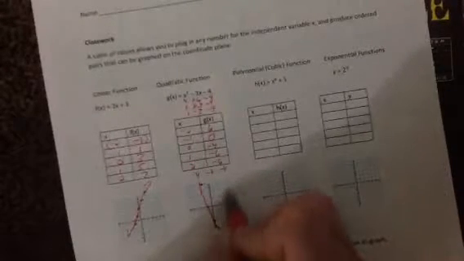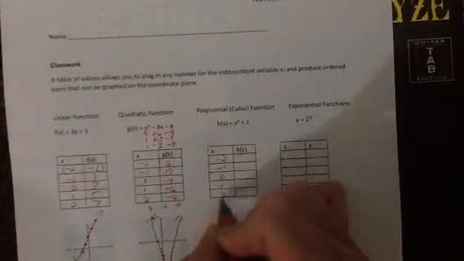Plot these points. -2, 6 is left 2, up 6. -1, 0 is left 1, stay there. 0, -4 is down 4. 1, -6 is right 1, down 6. 2, -6 is right 2, down 6. I know that this makes the shape of a parabola. I think it's going to turn around right there and come back up. Something like that.